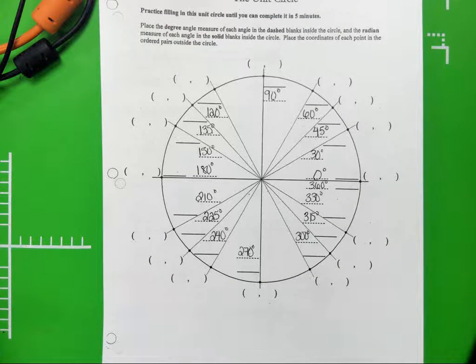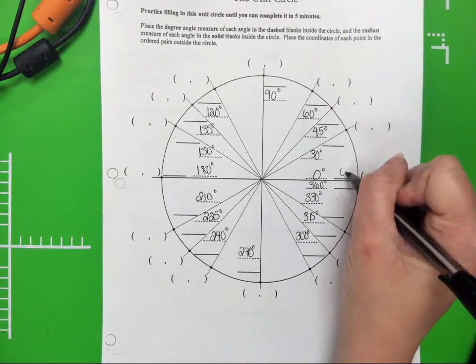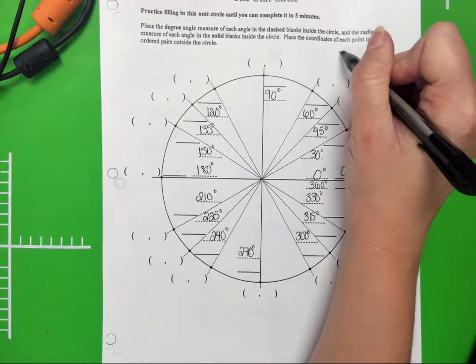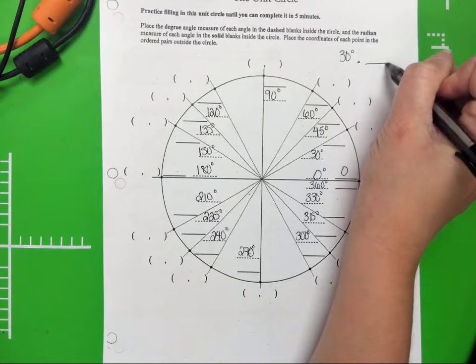Alright, what about the radians? Do you want to go over the radians for your test today? How to do it? Okay. So we're going to start with 30. Well, obviously this one's 0, right? How do we change a degree to a radian?